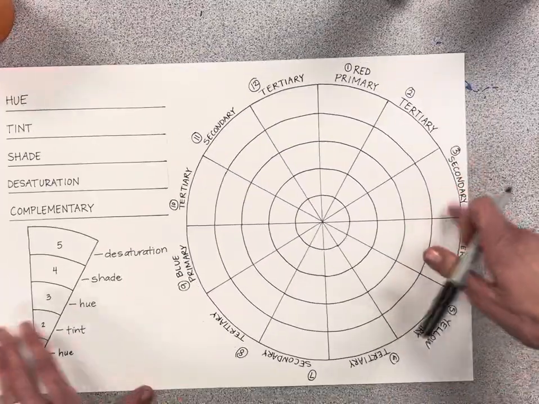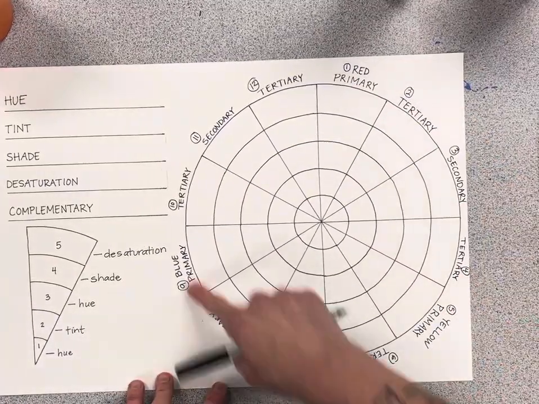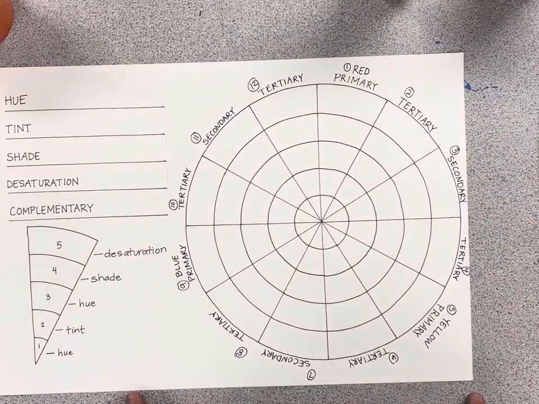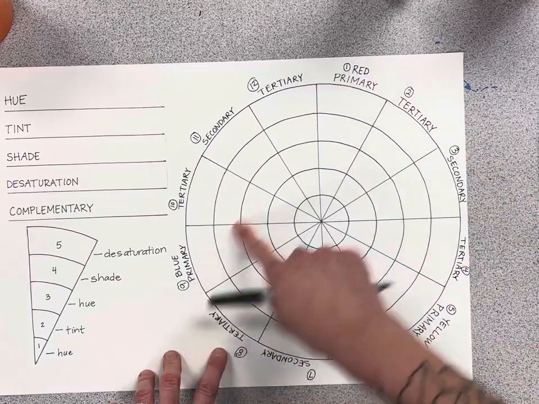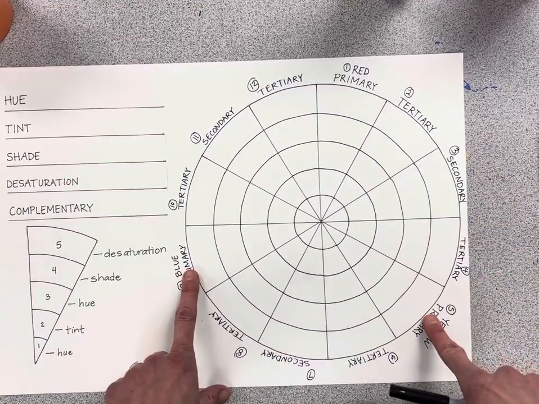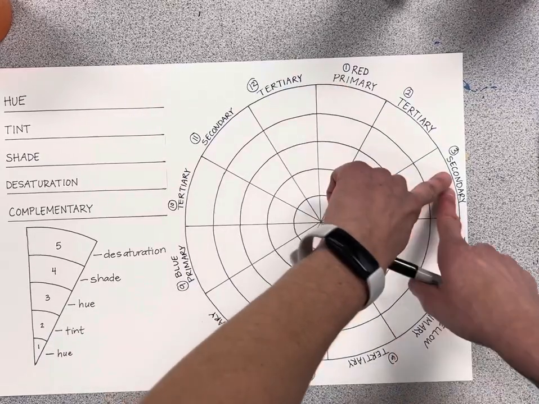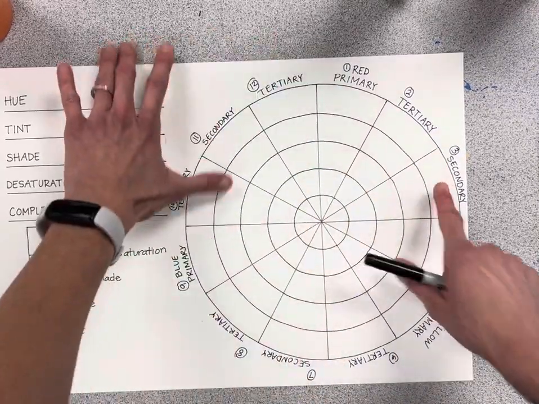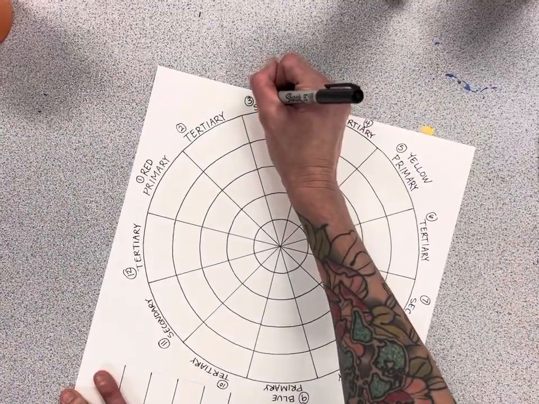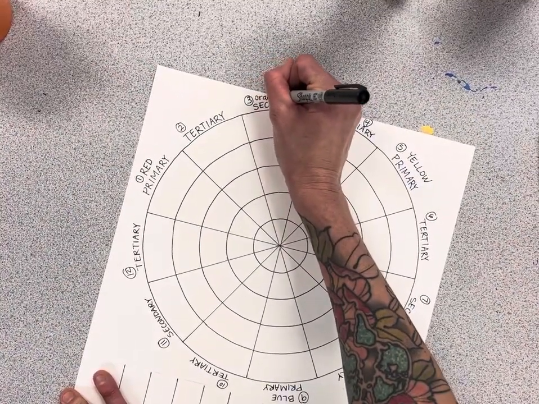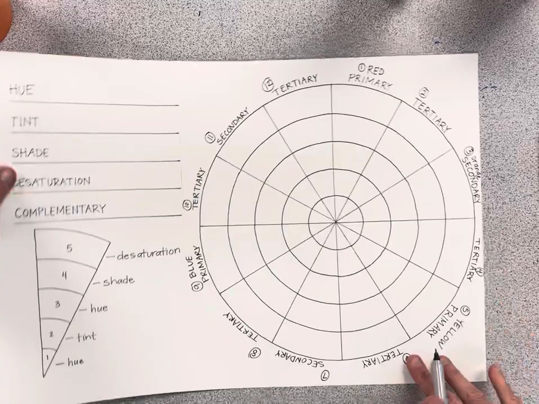So another way to do this is to first number them and then you can go through. But these 3 primaries are in a triangle form. Then if you have red and yellow together, that secondary color will become orange. So squeeze that label in there. So number 3 is orange.